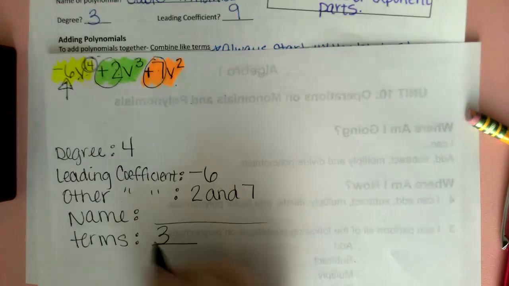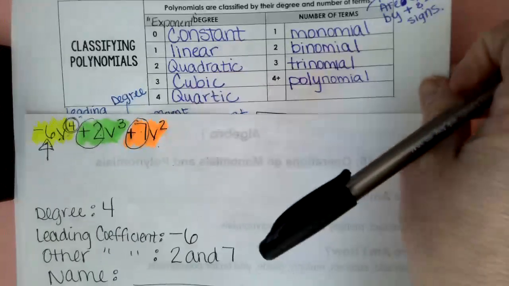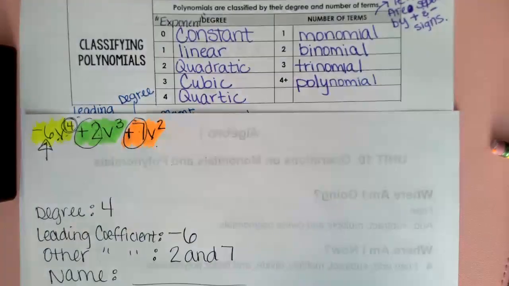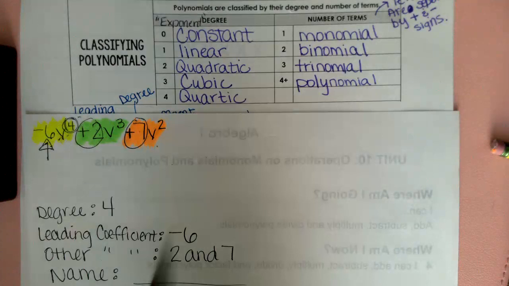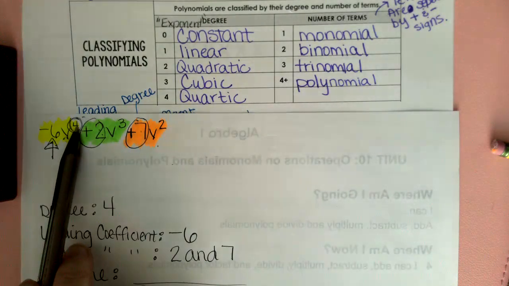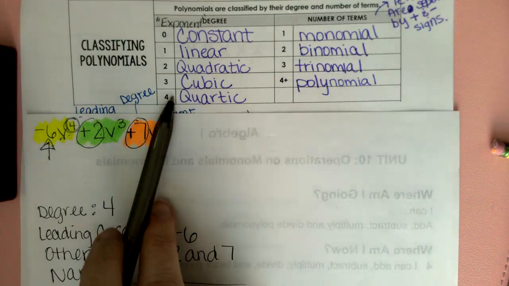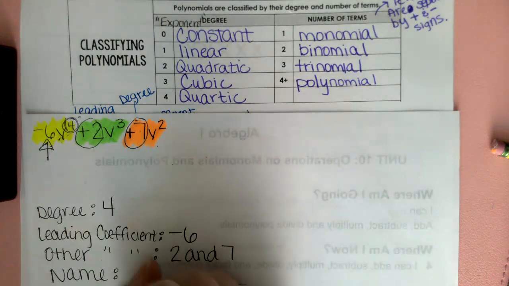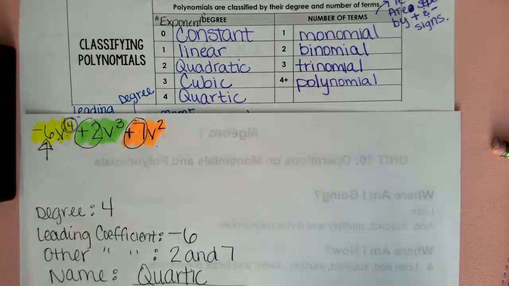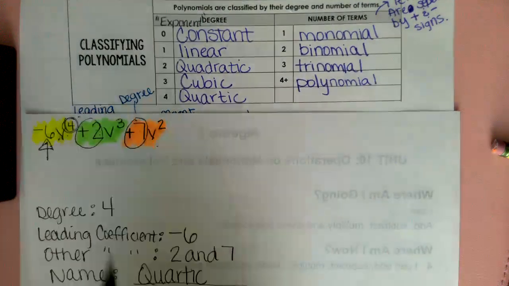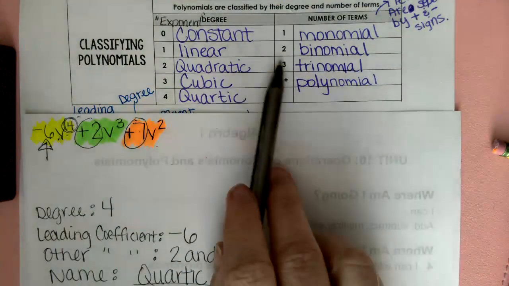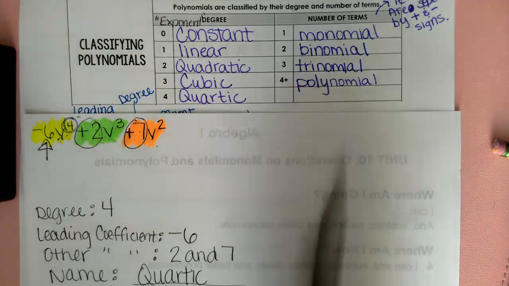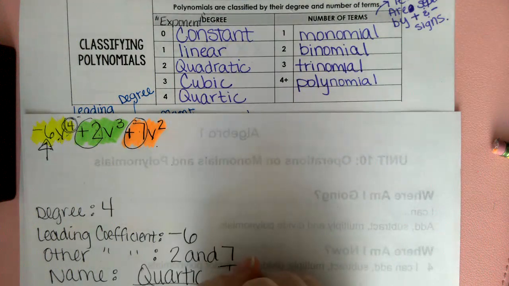So that's what I'm going to use when I'm naming my polynomial. Let's first look at the degree. It's got a 4. So 4 is quartic. So on the name, I'm going to write quartic. And it has 3 terms, which is what you told me. So 3 is called trinomial. So a quartic trinomial.